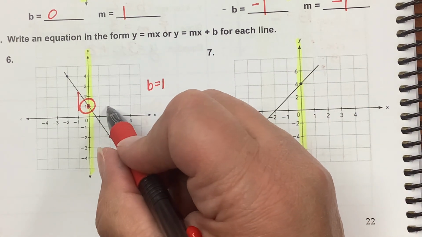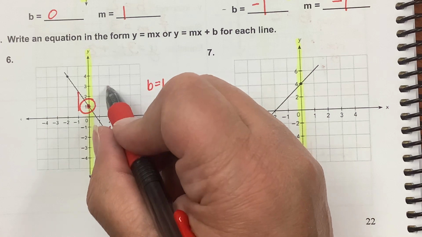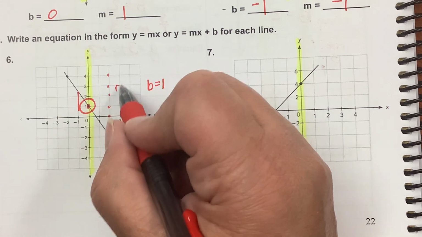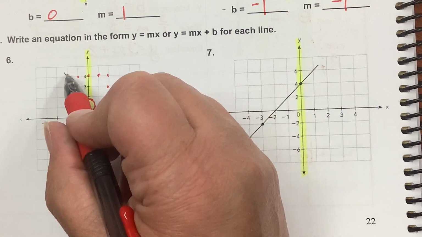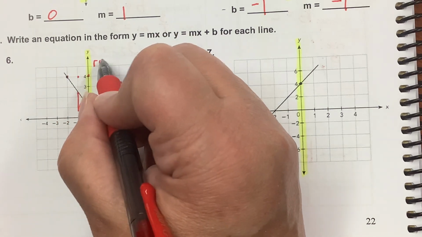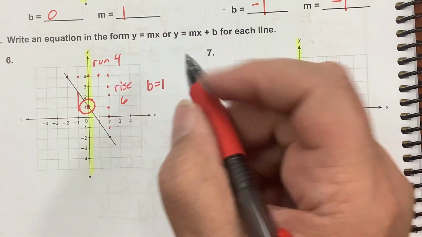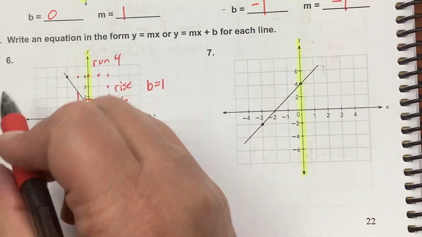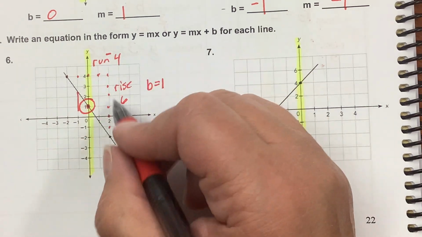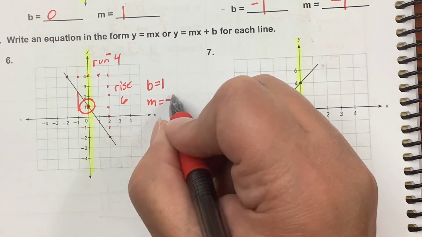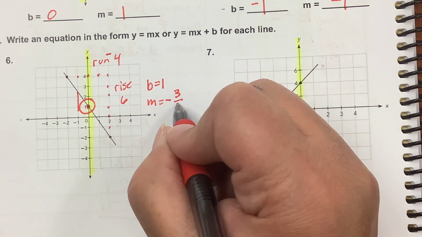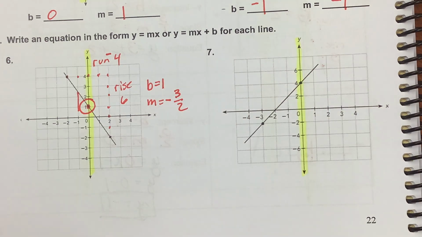1, 2, 3, 4, 5, 6. Rise 6. 1, 2, 3, 4. Run 4. 6 over 4. Oh, wait a second. I went left, so it's -4. 6 over -4. M equals -3 over 2, because I want to reduce it to lowest terms.